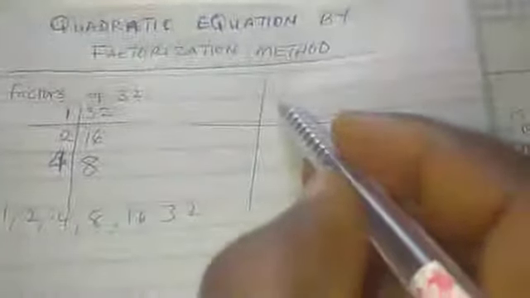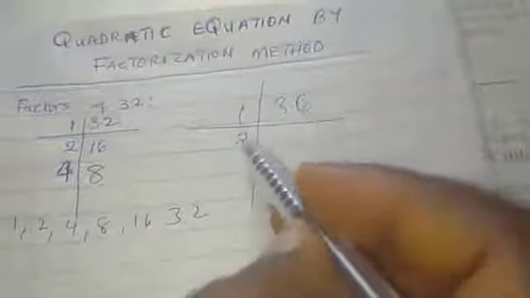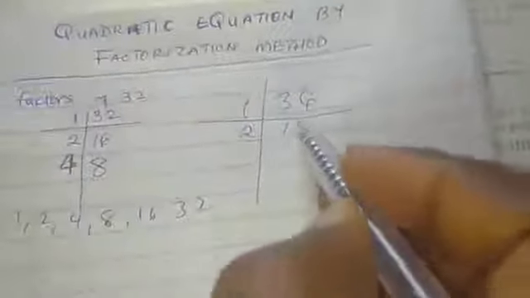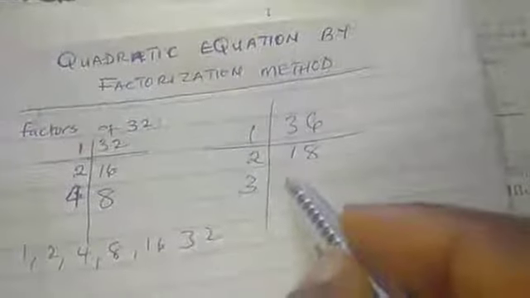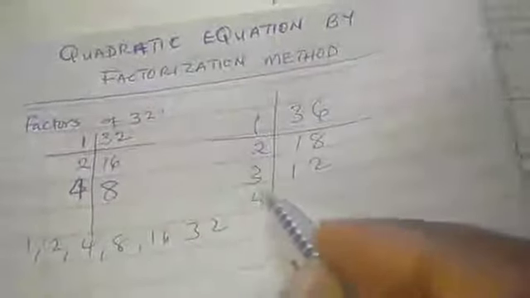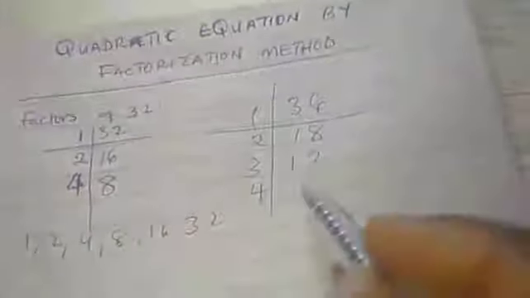So let's say we want to find the factors of 36. I'll start with 1. I'll come to 2. Divide it: 36 divided by 2 is 18. The next number is 3. 36 divided by 3 should be 12. The next one is 4. 36 divided by 4 is 9.